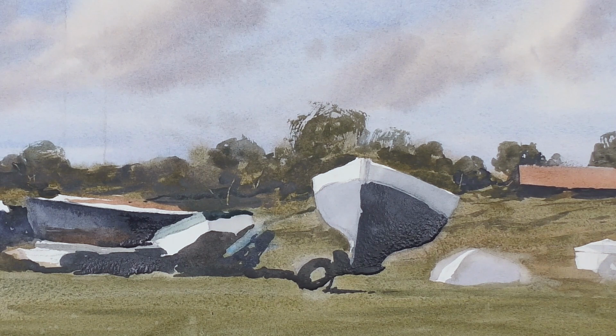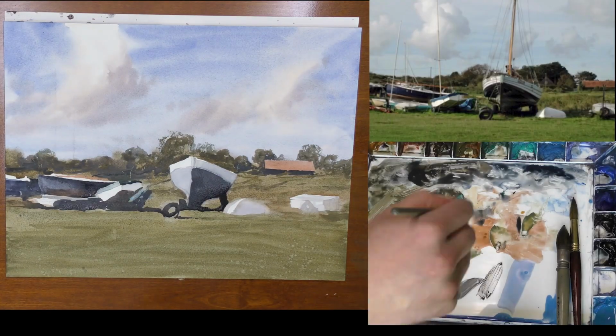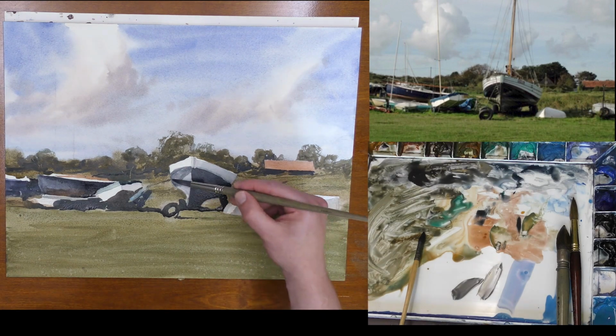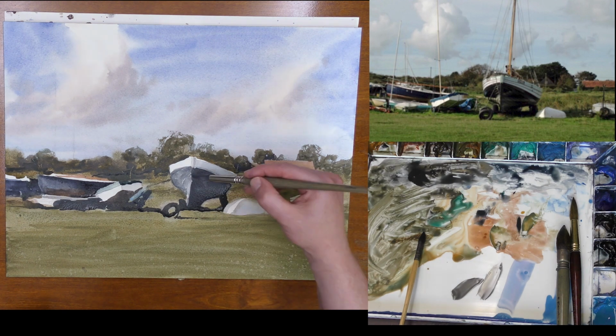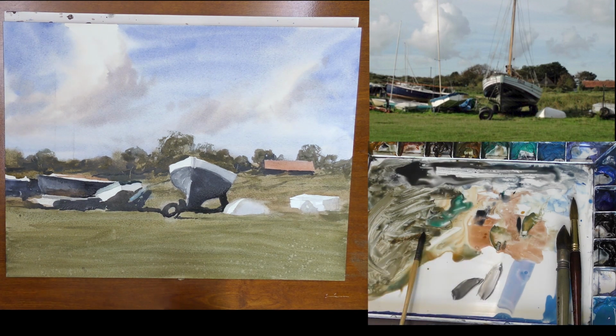I felt like the shadow side of the boat was a little harsh compared to the light side of the boat. So I painted a little bit more value on the light side of the boat, and now I'm using a damp brush to blend those two values together a little bit. Okay, now we have a shadow on the other side here.